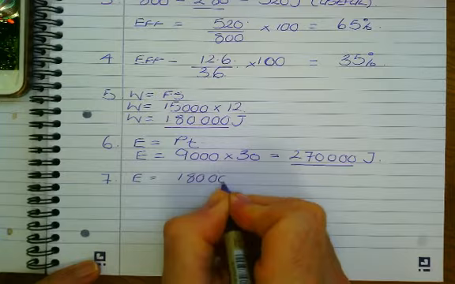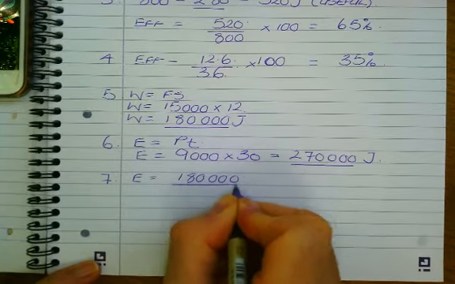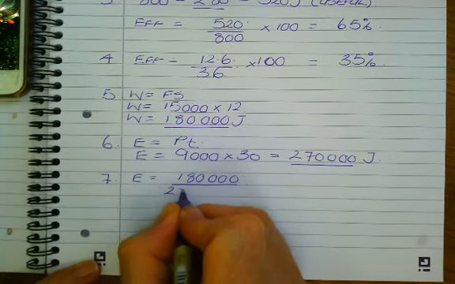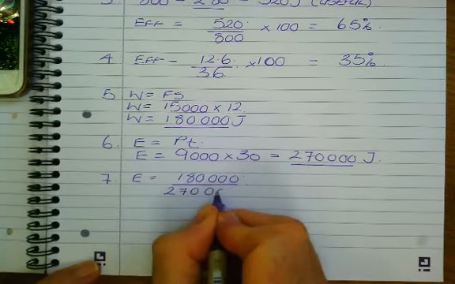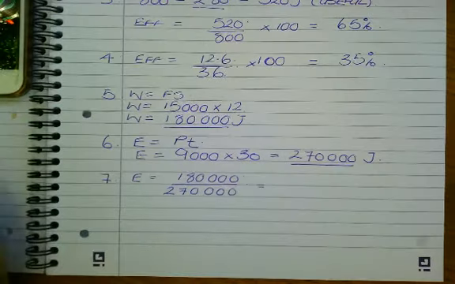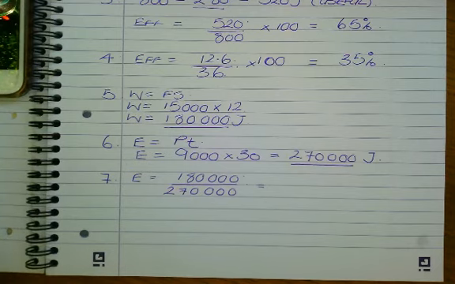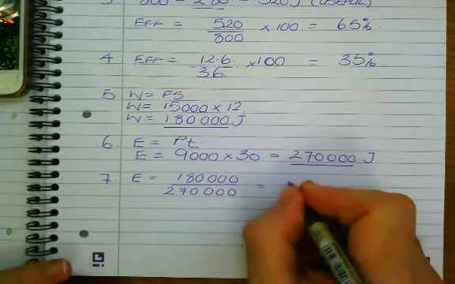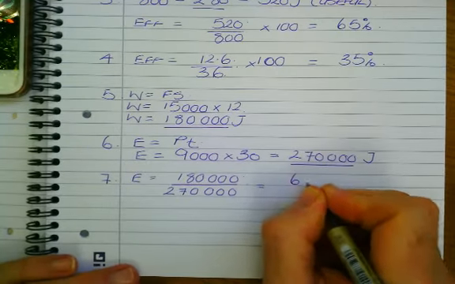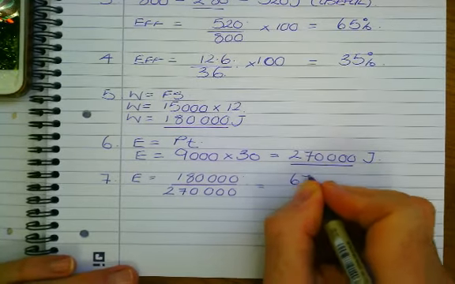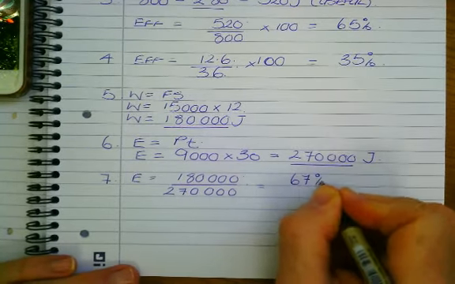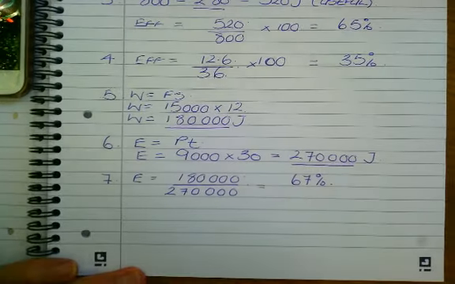So the efficiency will be the 180,000 divided by the total input of the 270,000. It's given us basically an efficiency of, rounded up, 67%.